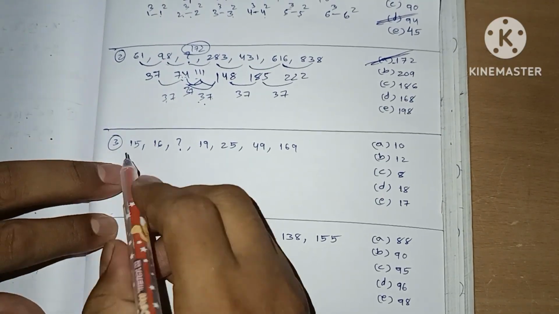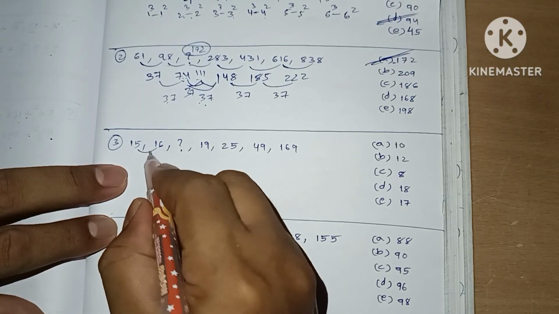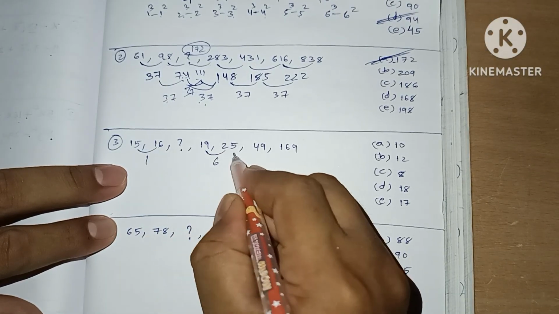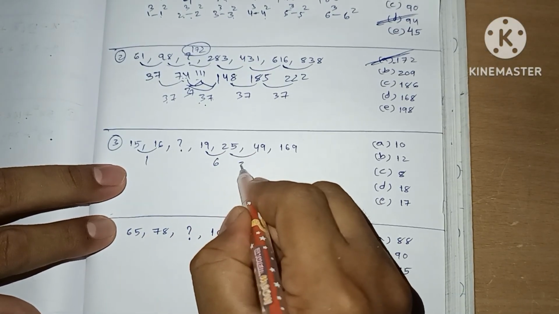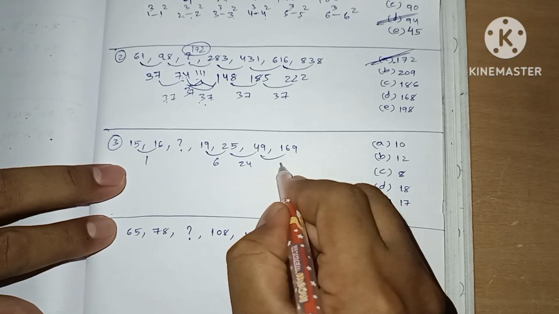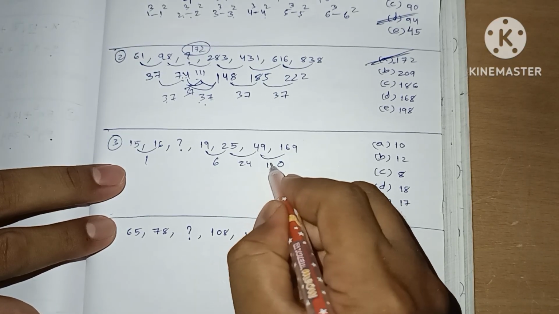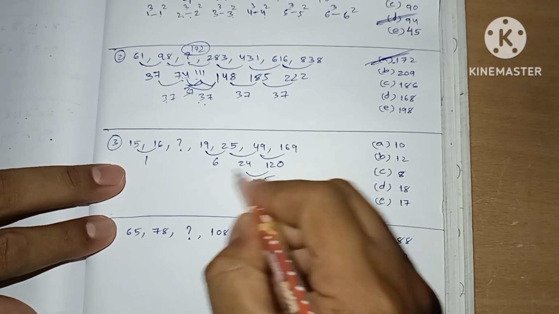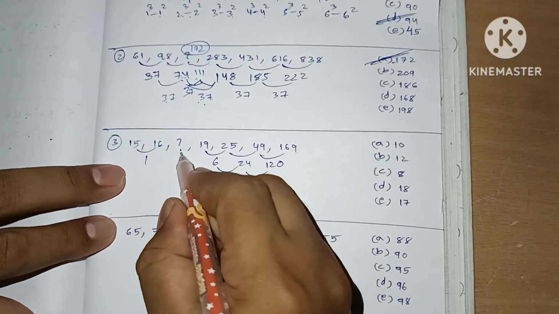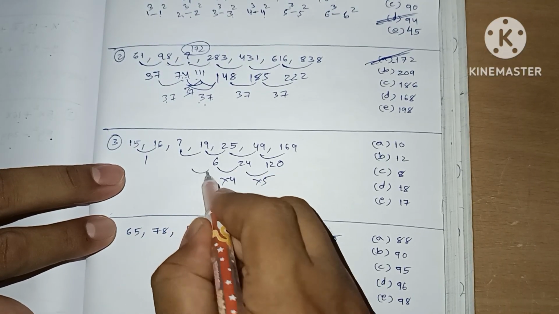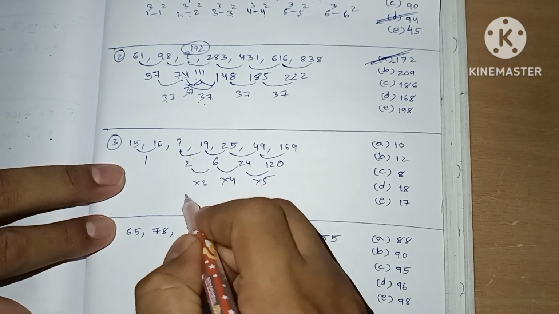Next, third question. Here we see the difference of 1. Here we see the difference of 6. Here the difference is 24. Here the difference is 120. This is multiplied by 5 times. This is multiplied by 4 times. So the difference here must be multiplied by 3 times. We get 2, 3 times is 6.